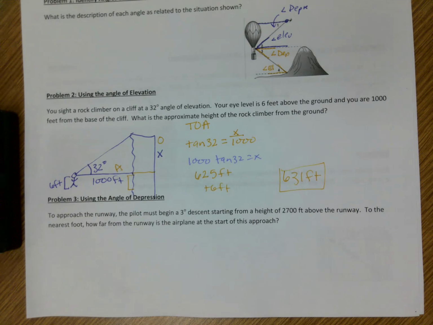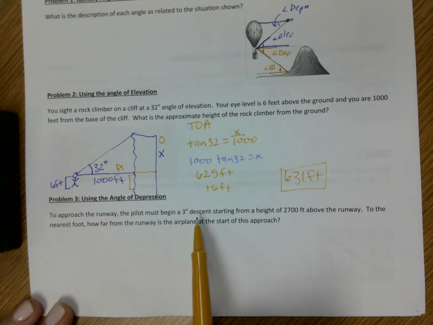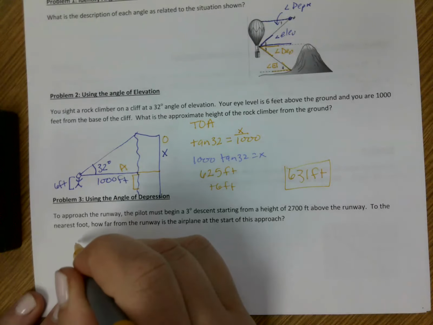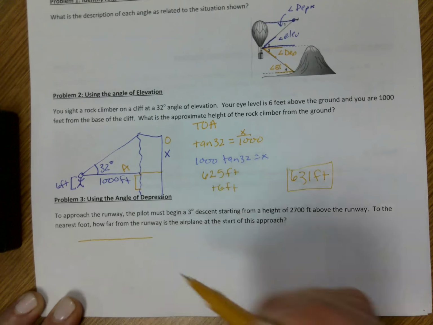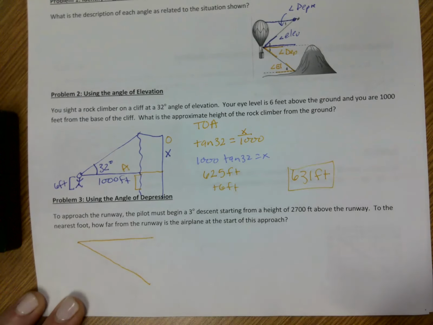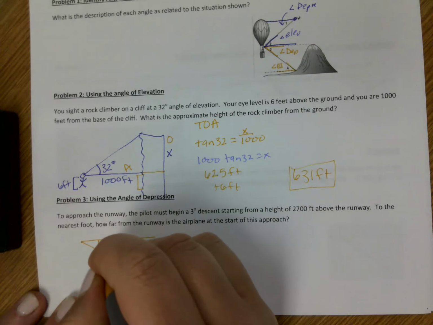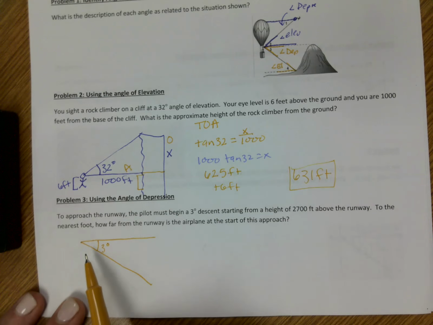Next one. First, I have to draw a picture. To approach the runway, the pilot must begin to descend. Descend means looking down. Here's the plane flying, and now you're looking down. Notice how that changes what the triangle looks like. This angle right here is 3 degrees because you're descending.